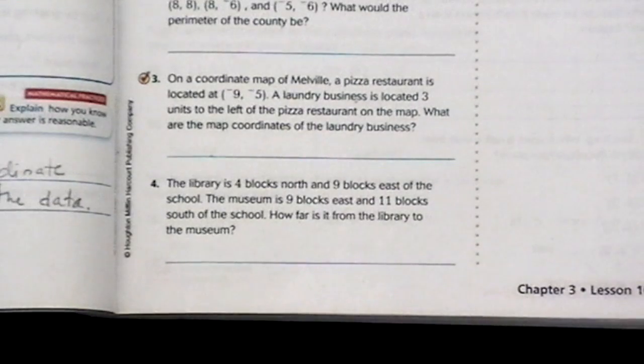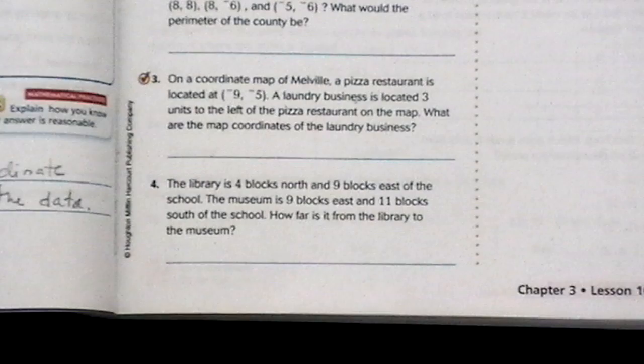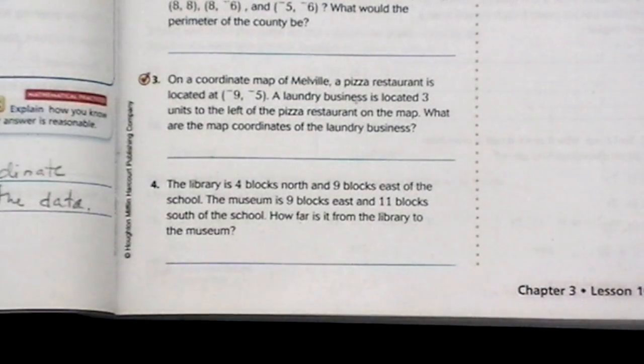Okay, so here we are on number 3 at the bottom of the page. Number 3, on a coordinate map of Melville, a pizza restaurant is located at -9, -5. A laundry business is located 3 units away to the left of the pizza restaurant on the map. What are the map coordinates of the laundry business? So what they're asking us to do here is plot point -9, -5, and then move 3 units to the left of the pizza restaurant.